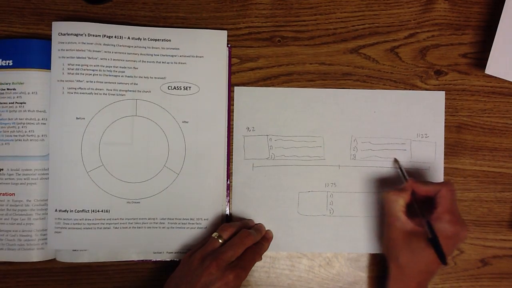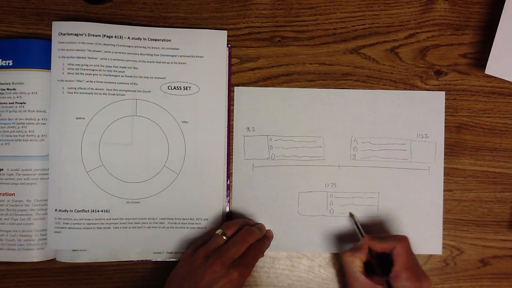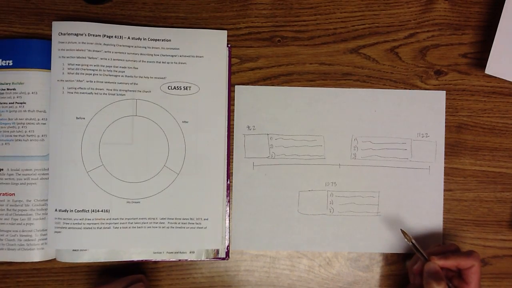Do not forget to echo. Very important. But that's how I set it up.